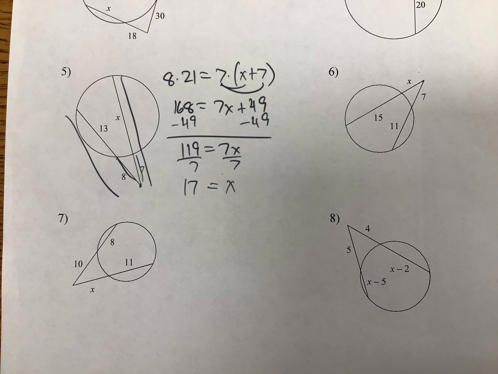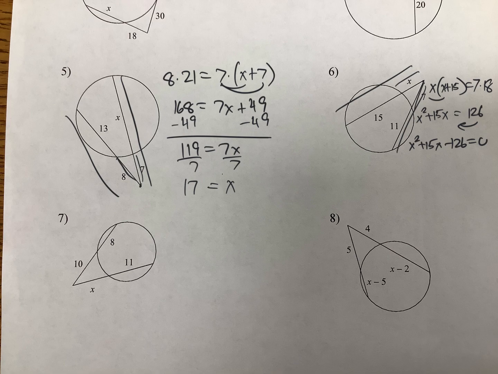So again, it's on the outside. So the outside part times the whole, x plus 15. The outside 7 times the whole part, 18. So 7 times 18 is 126. And you get x squared plus 15x on the left. So it looks like a trinomial, so let's move the 126 over. X squared plus 15x minus 126 equals 0.